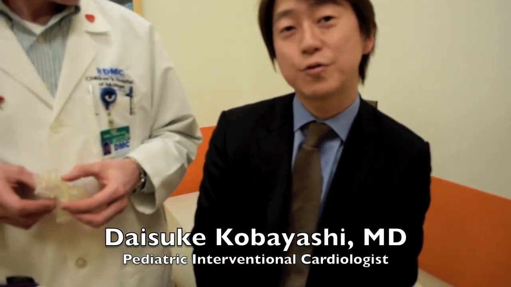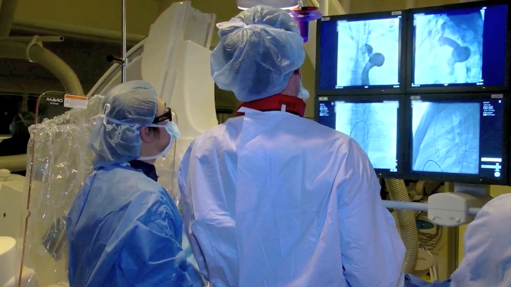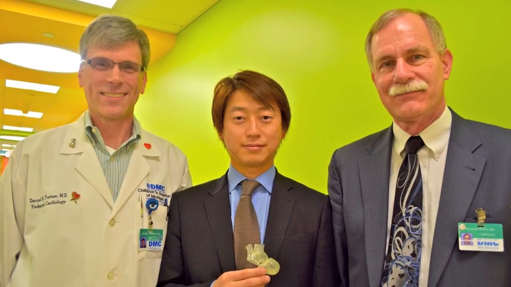I think it's very useful, especially for patients who have a very complex anatomy, like this aneurysm, and we think in the future we can utilize this modality for other patients as well.